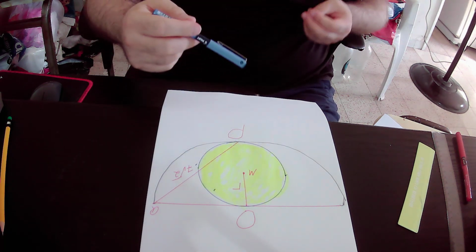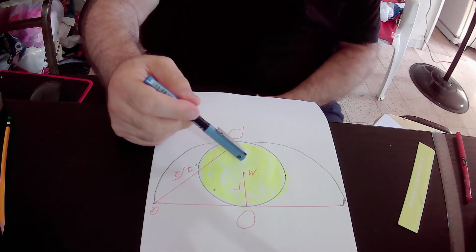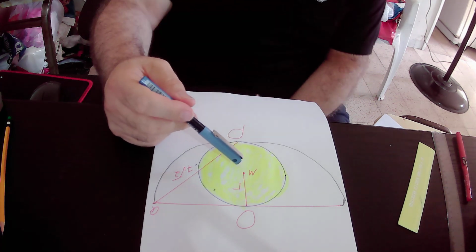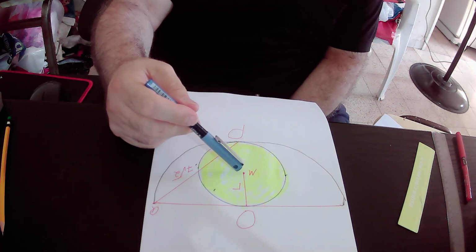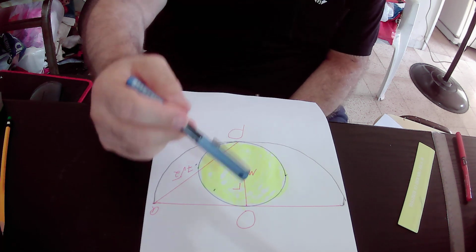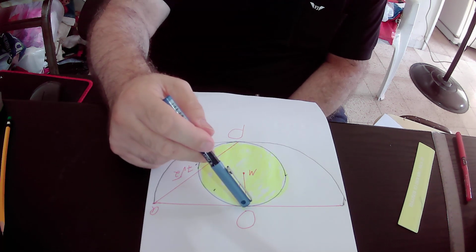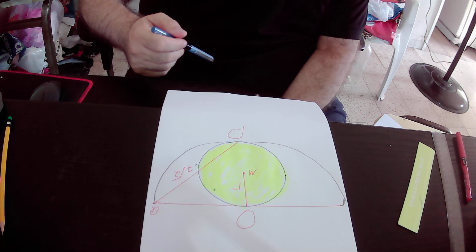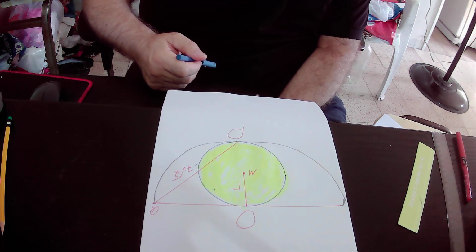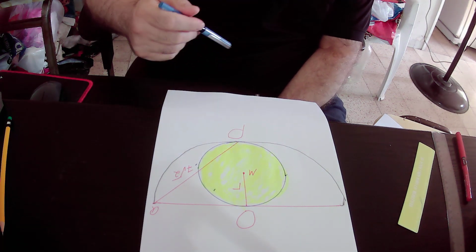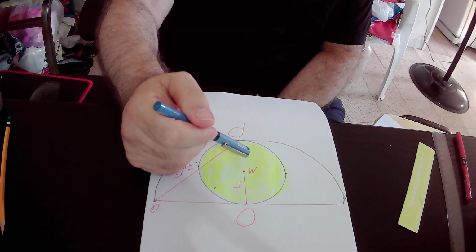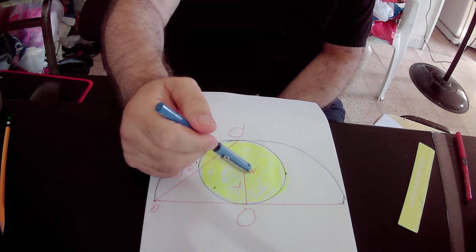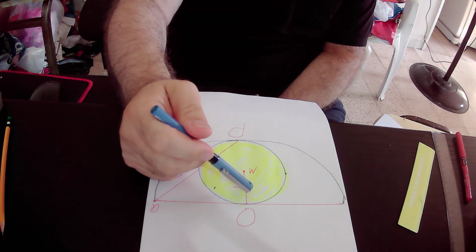We have two centers. The center of the yellow circle is point M, and the center of the semicircle is point O, and the line segment MO joins the two centers together.